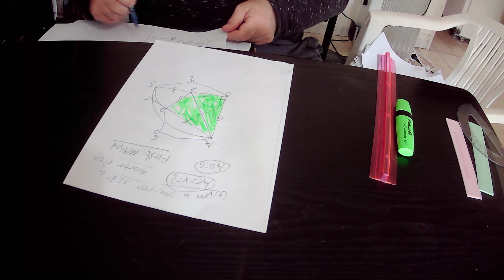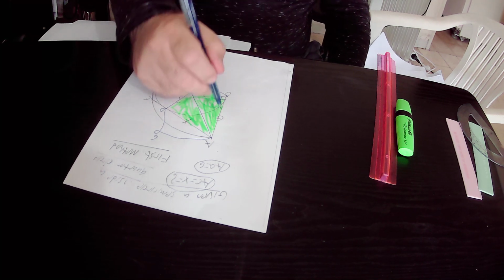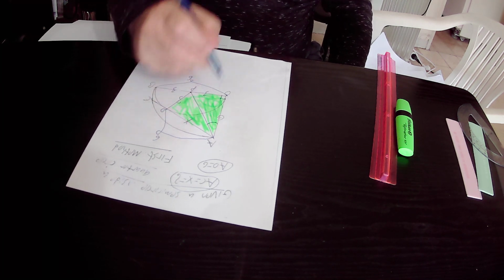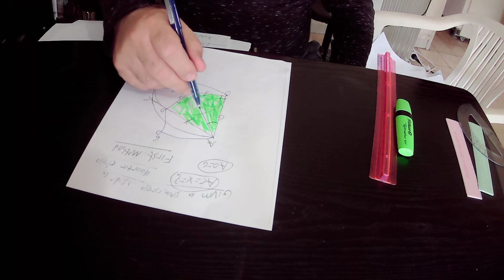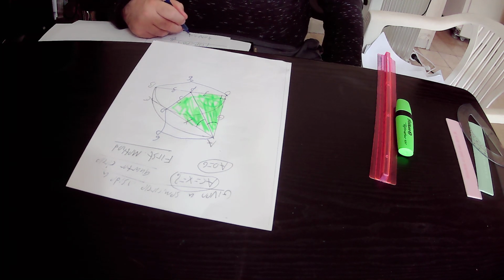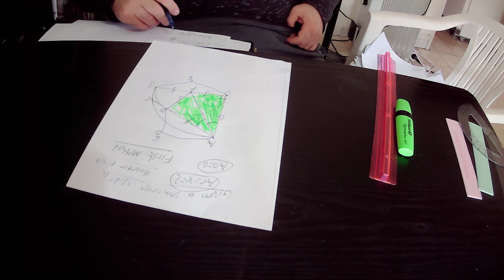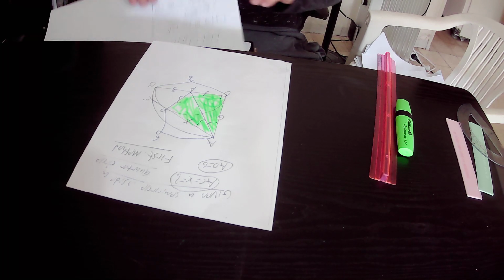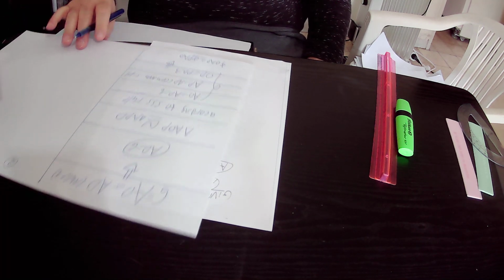For angle OAP, this angle equals this angle that is actually angle PAD. Angle OAP equals angle PAD.